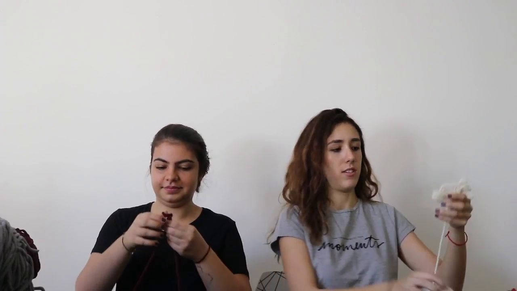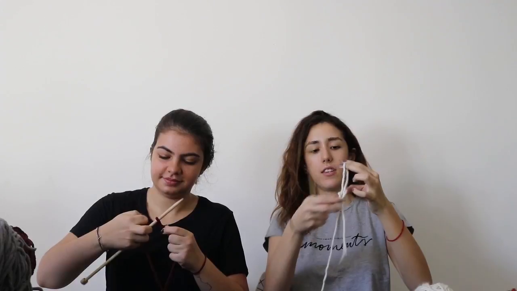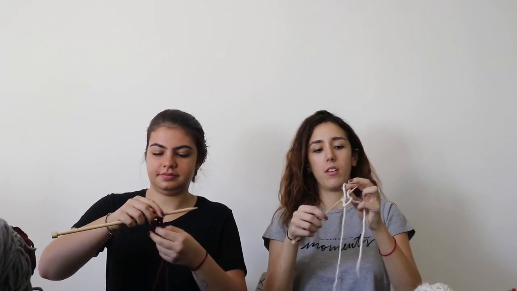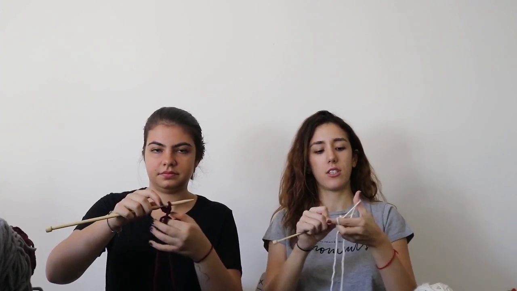like. So to start, we need to cast on 10 stitches on our needles, and we're going to make a 10 by 10 little swatch, and then we'll take it from there. So we start by casting on. We make our usual loop. And then we're going to cast on 10 stitches.